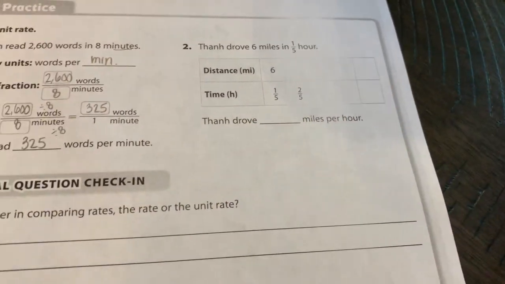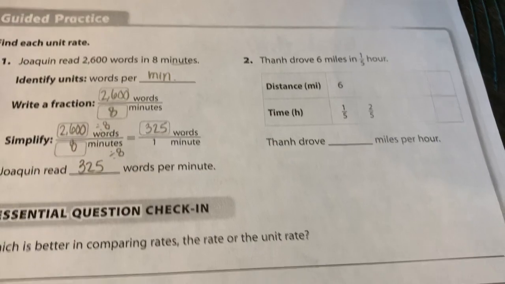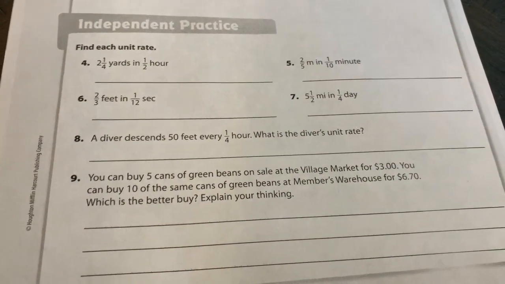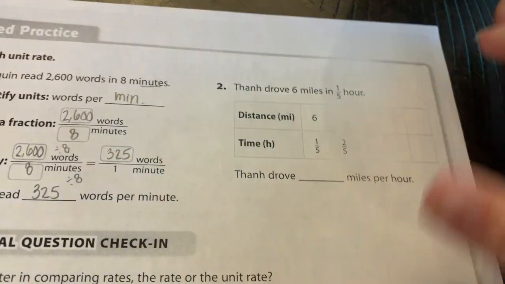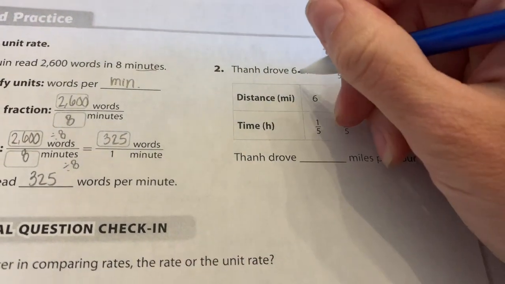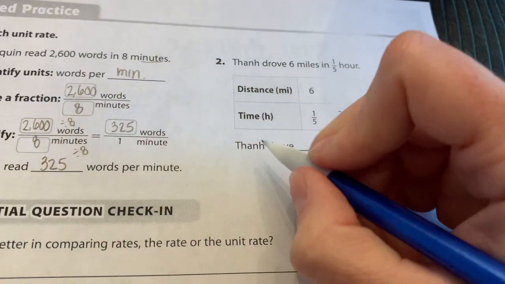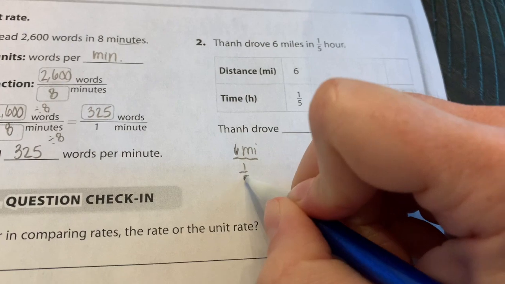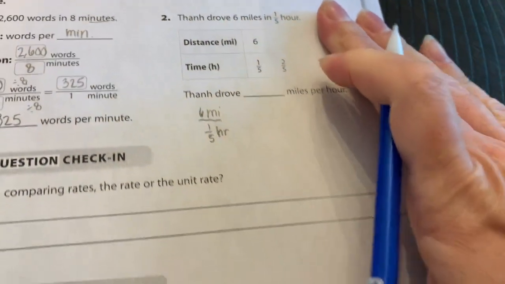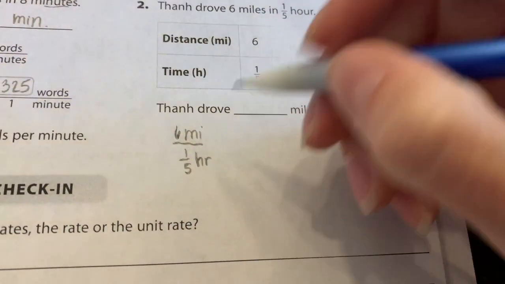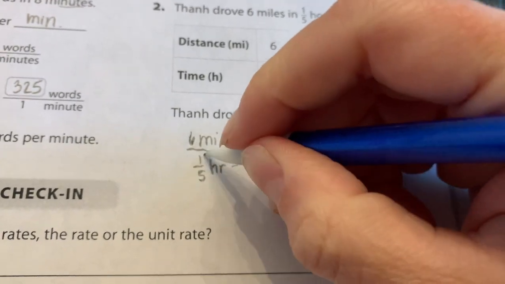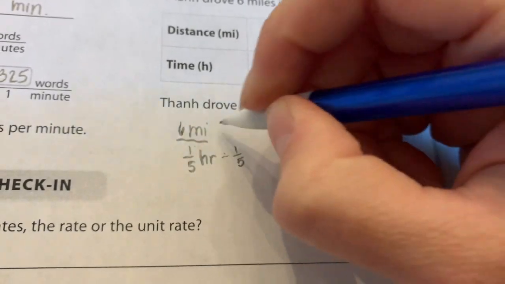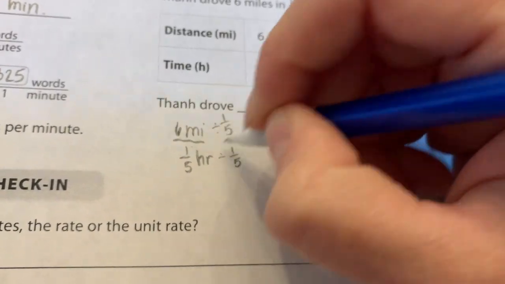Now, if you have a table already set up for you, feel free to use it. But as you can see in your homework, there's no table, so it's going to be up to you if you want to use a table. Okay, so I'm going to show you both ways. 6 miles in 1/5 of an hour. So that's 6 miles in 1/5 of an hour. I want it to be 1 hour. So to get 1, I need to divide 1/5 by 1/5. Right? So I do that to the top and the bottom.